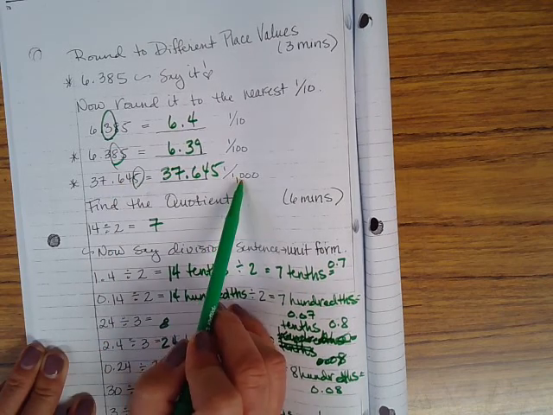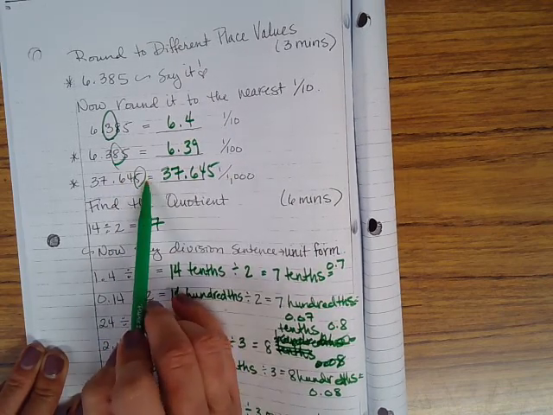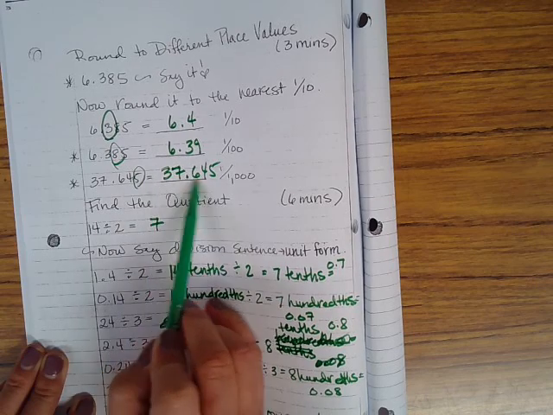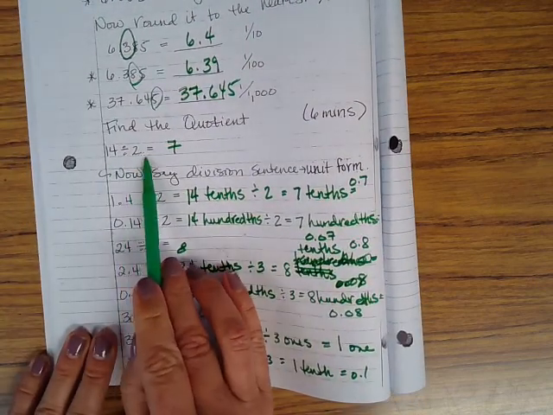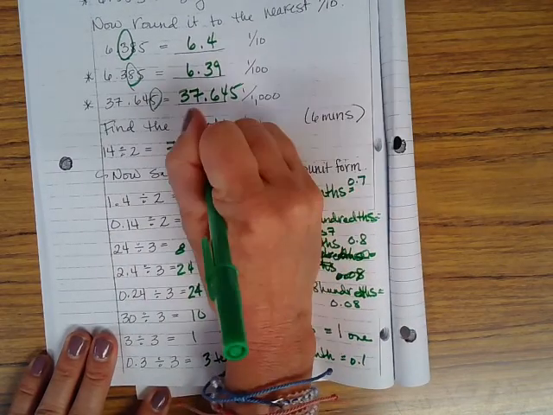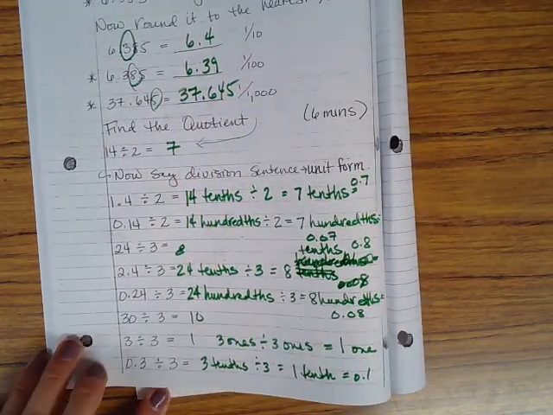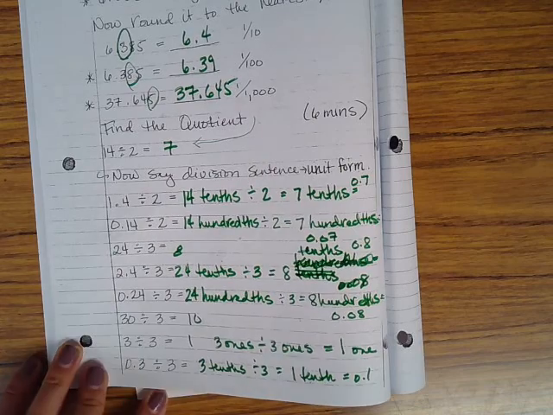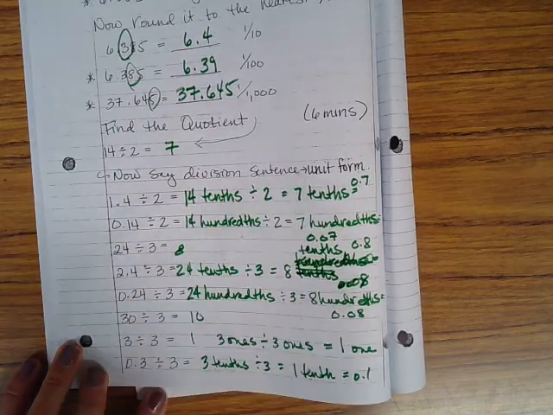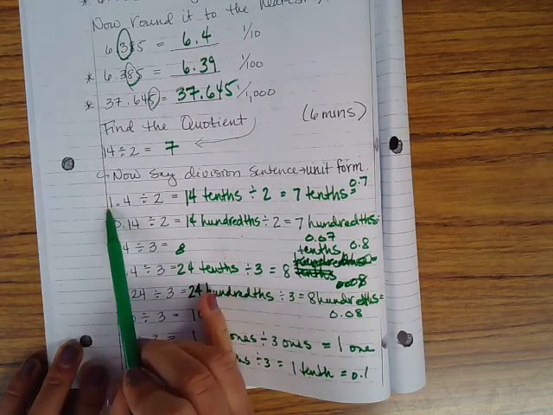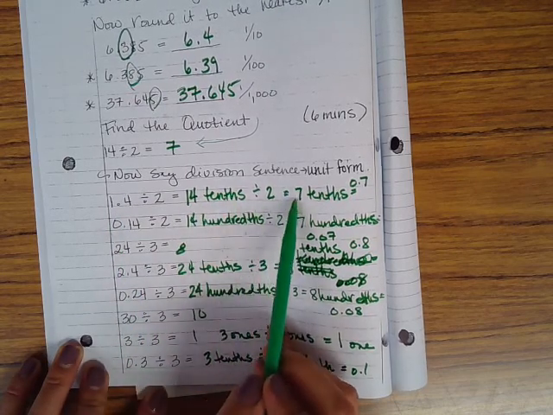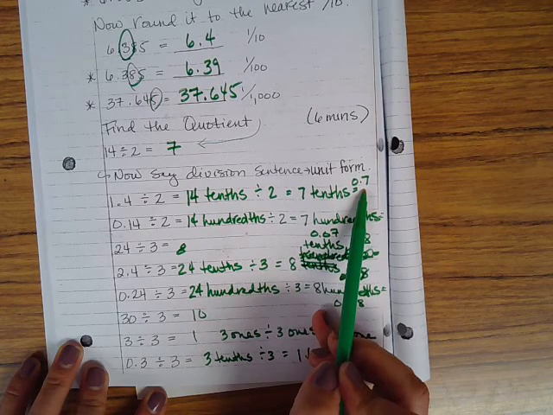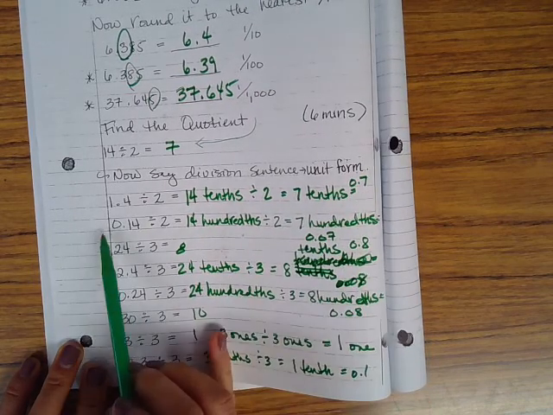37.645 rounded to the nearest thousandth. Well, there's nothing on the other side of it, so it's a 0, so it remains the same. Find the quotient, 14 divided by 7. Remember, the word quotient means answer, which is 7. Now say the division sentence in unit form. So 1.4 divided by 2 is 14 tenths divided by 2, which is 7 tenths.